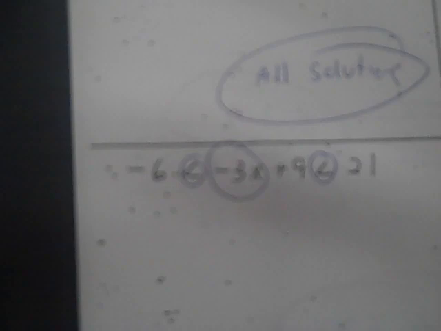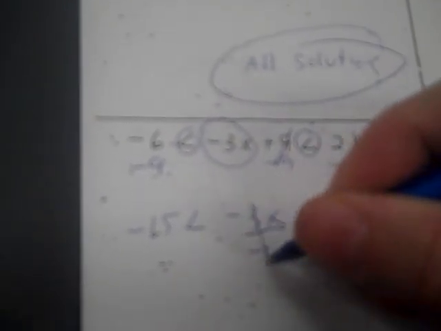I need to undo the plus 9 first, and then undo the multiplication by negative 3 second. So I'm subtracting 9, but I need to subtract that from negative 6 and 21. Now I'm not ready yet because I still have the operation of multiplying by negative 3. So that makes negative 15, negative 3x, and then 12. Now I'm ready to unmultiply the negative 3 by dividing.